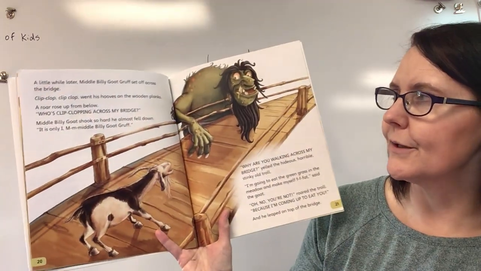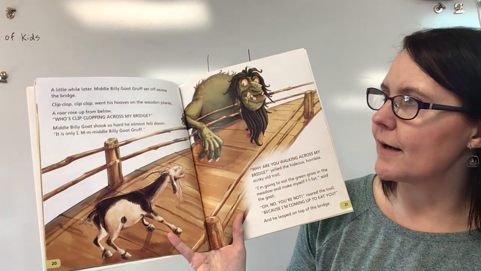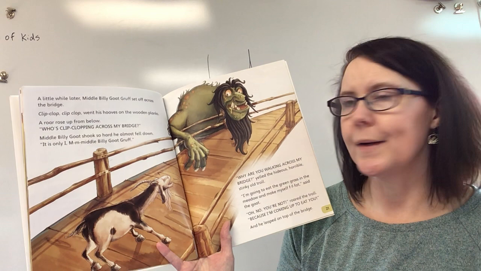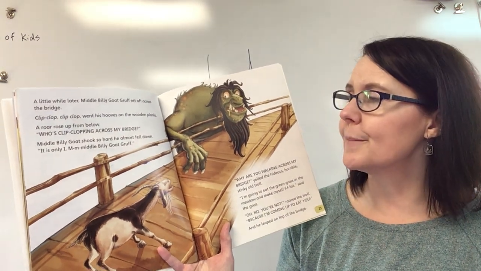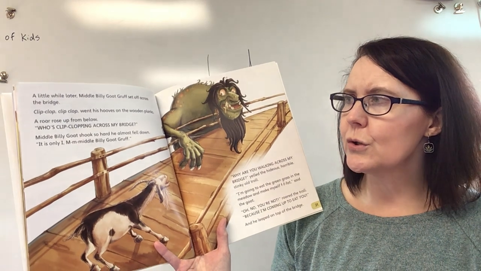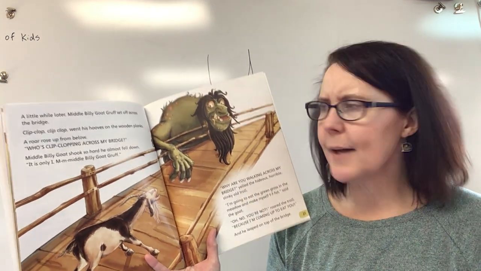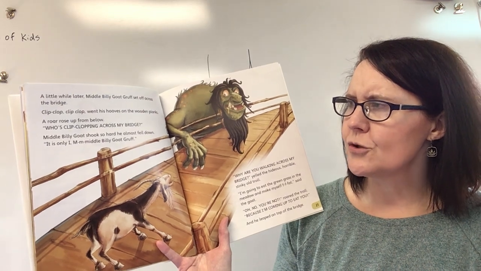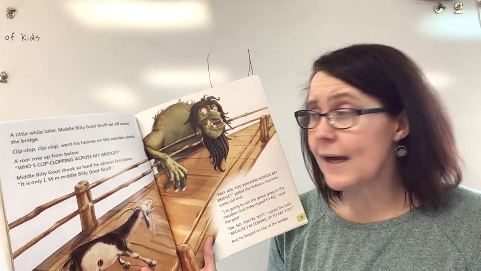A little while later, Middle Billy Goat Gruff set off across the bridge. Clip, clop, went his hooves on the wooden planks. A roar rose up from below. Who's clip-clopping across my bridge? Middle Billy Goat Gruff shook so hard he almost fell down.